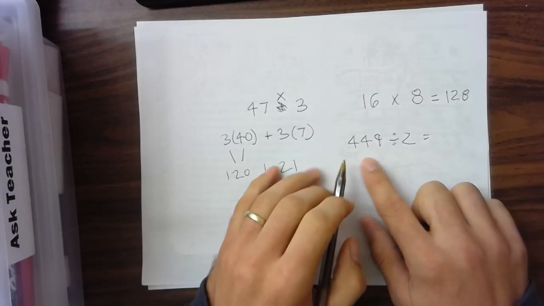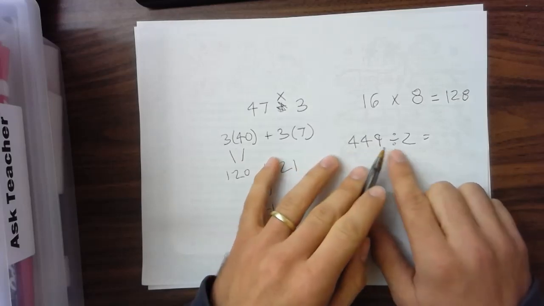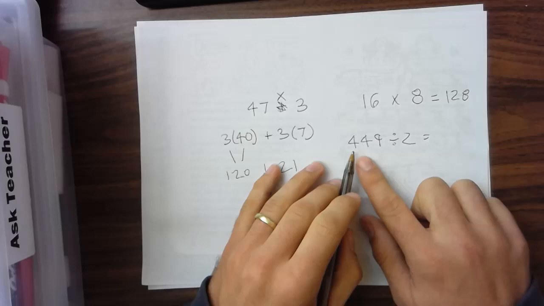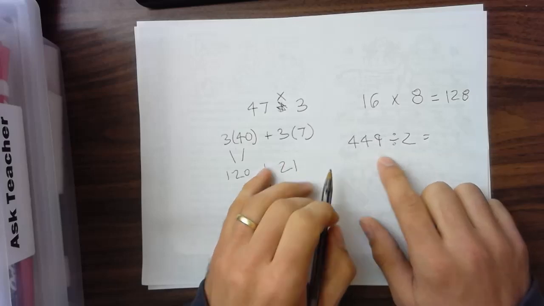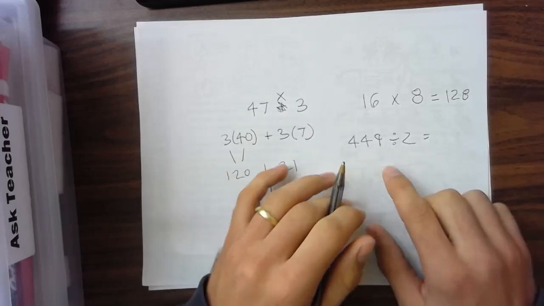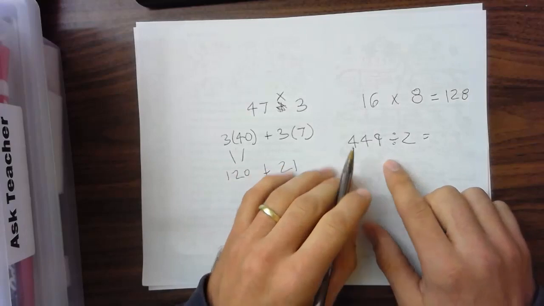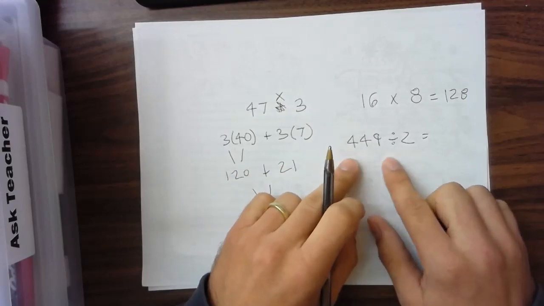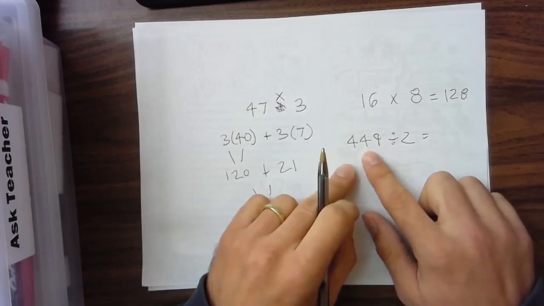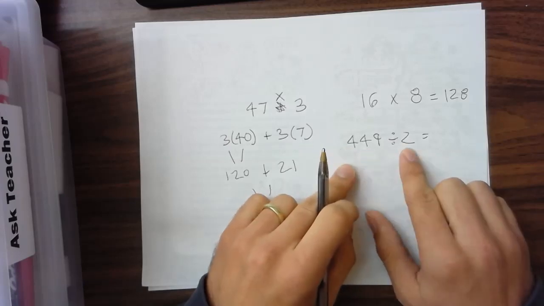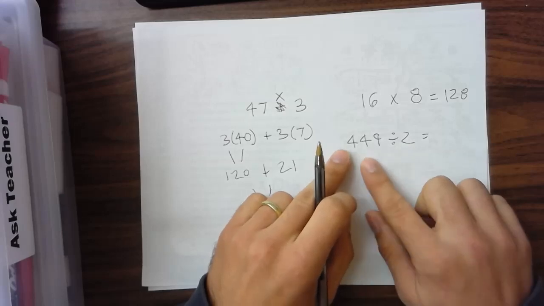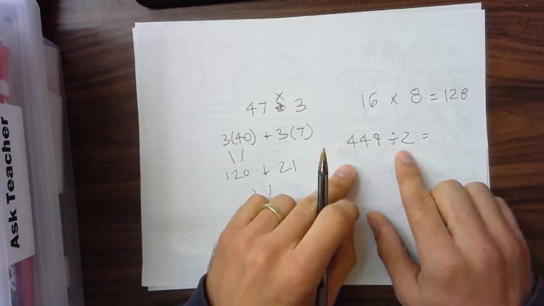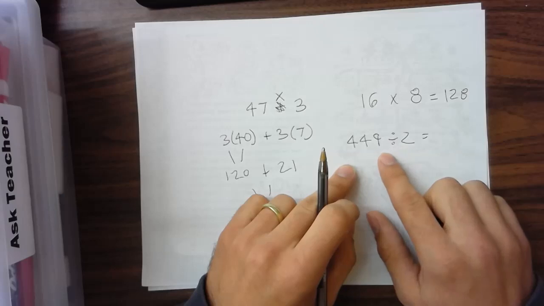So instead of dividing 449 by 2, I'll divide each one of these expanded numbers that I just said in my head by 2. So if I take 400 and divide it by 2, I get 200. And I'll hold that in my mind. If I take 40 and divide it by 2, I get 20. So now I have 220. And if I take 9 and divide it by 2, I have 4 5/10.